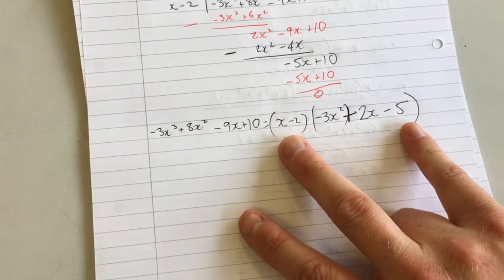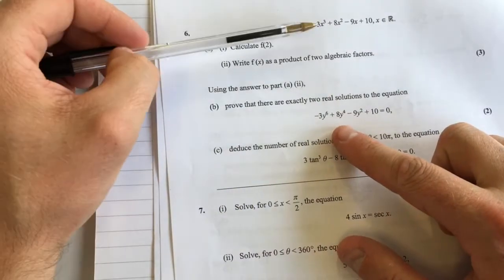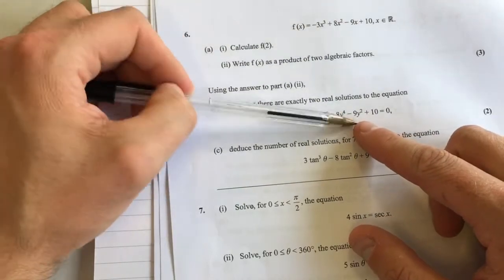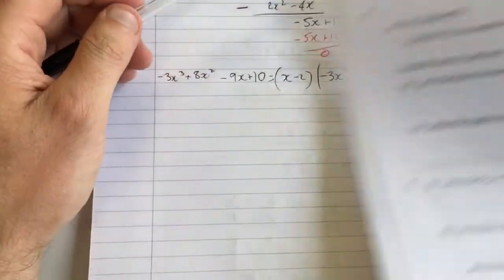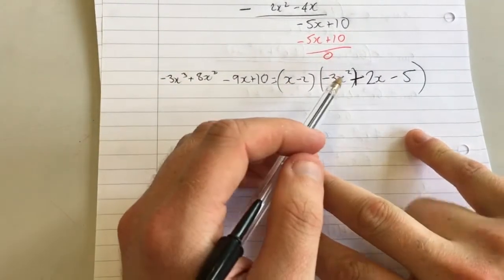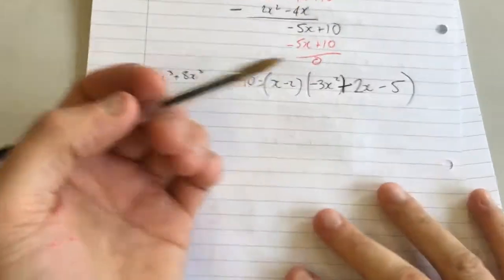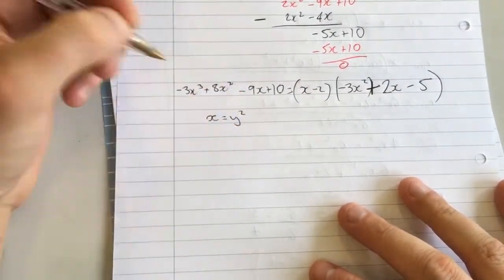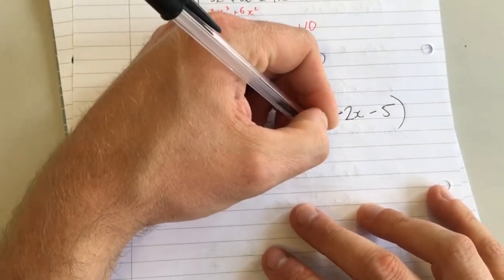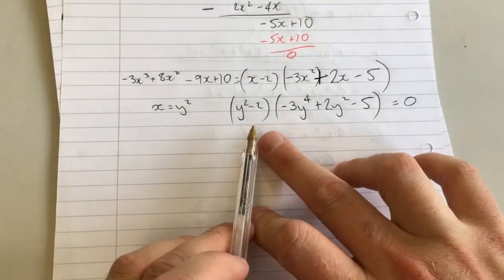Cool. Right, next bit, using this, prove there are exactly two solutions to this. So if we look at these, very similar, although all our powers are increased. So we've got basically x equals y squared. The only difference is that x equals y squared. So it would factorize as y squared minus 2 and then minus 3y to the 4 plus 2y squared take 5 equals 0. So either this is 0 or this is 0.